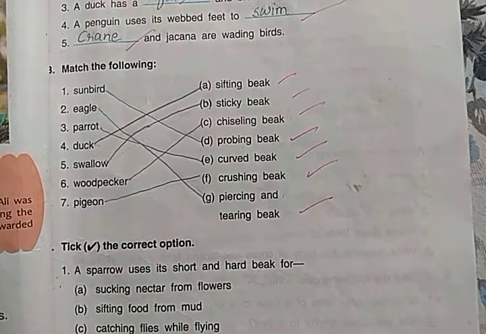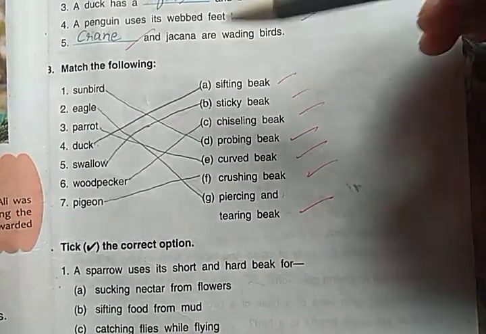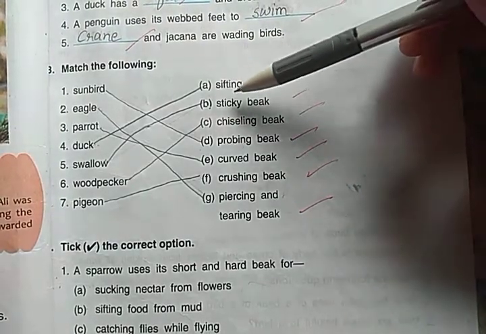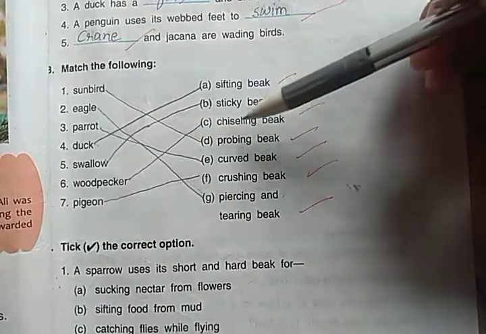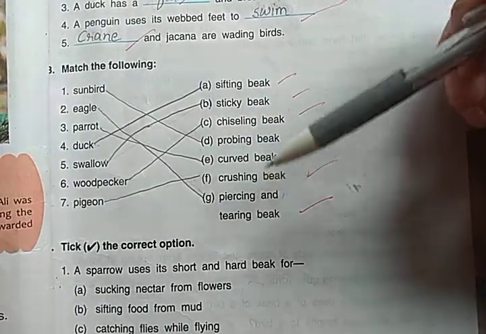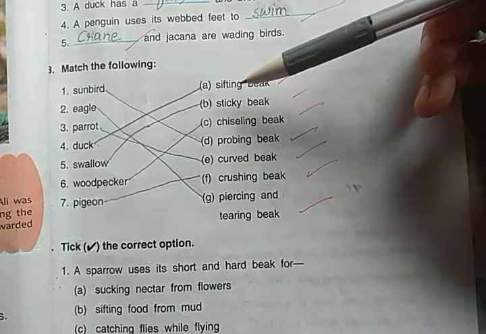So that's why I'm saying that you have to learn the types of beaks and their special qualities, what a sifting beak is like, what a sticky beak is like, chiseling, probing, curved beak, their uses and the examples of birds having these types of beaks.